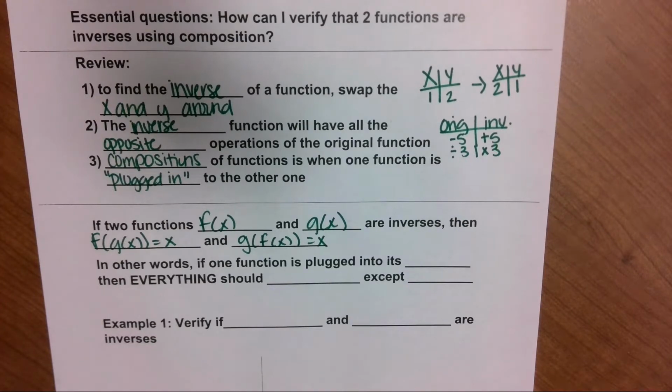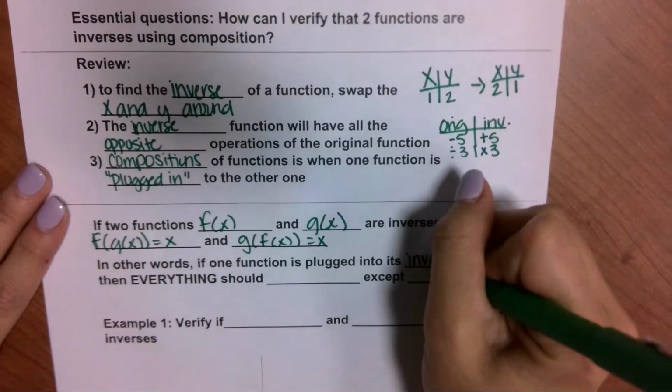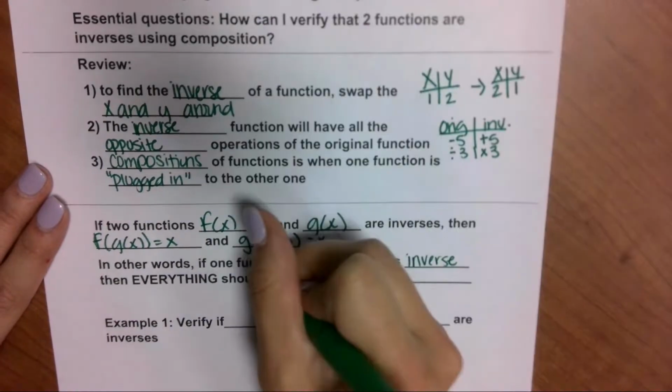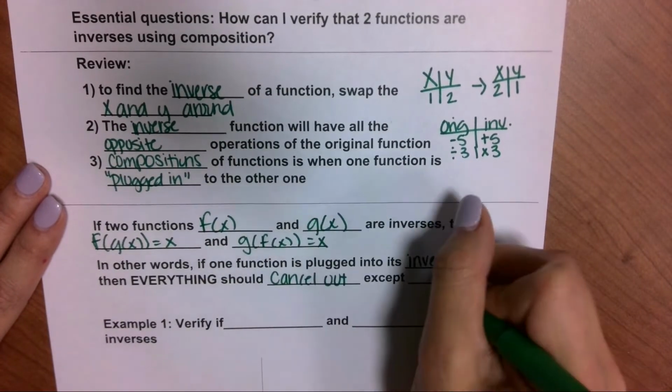So in other words, if one function is plugged into its inverse, everything should cancel out except for x.